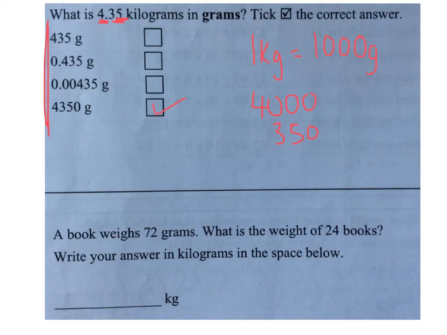A book weighs 72 grams. What is the weight of 24 books? Long multiplication question. It's asking us to multiply 72 by 24. And we have to then convert that into kilograms.